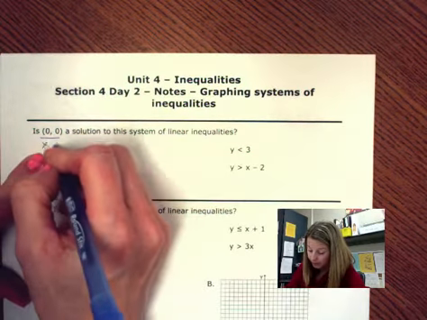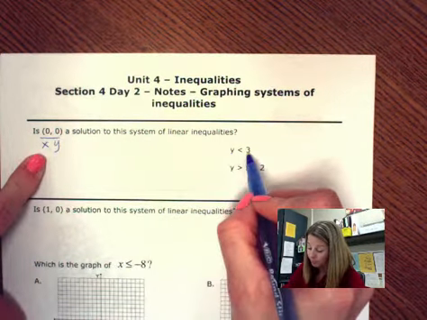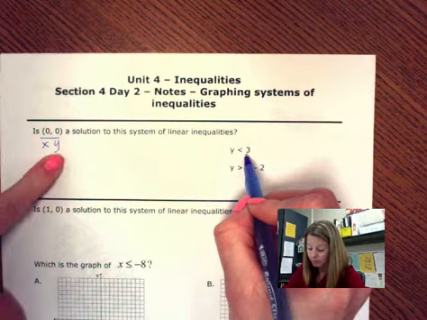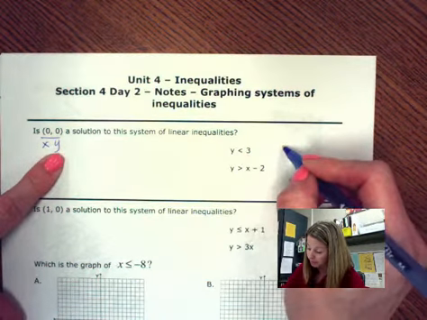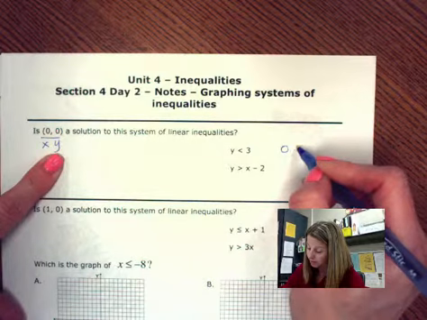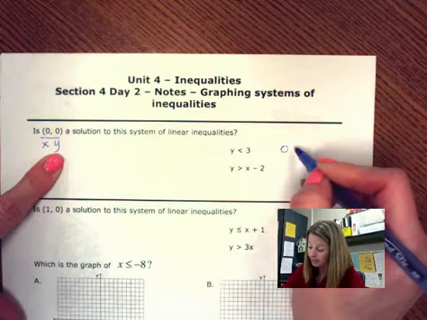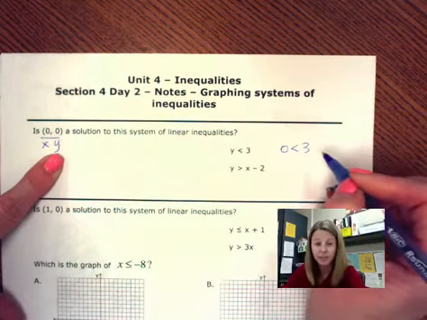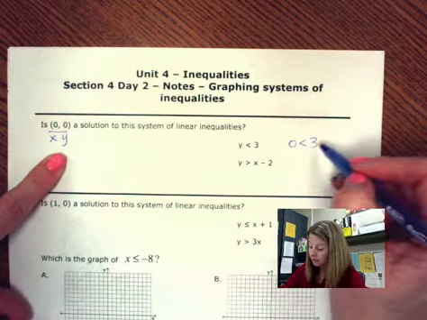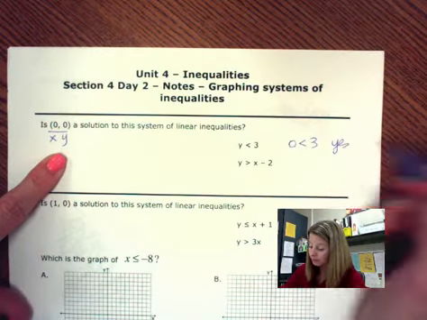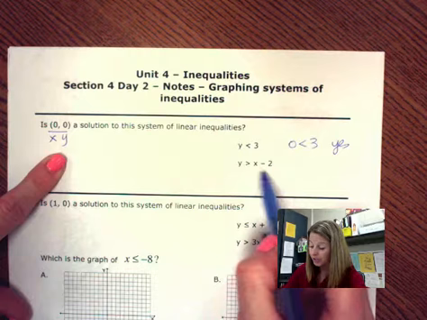Now remember, I have x and y. So y is greater than 3. Well, notice there's no x value, so I'm only working with the y. So I'm going to plug in 0. I said greater than, it's less than. Is 0 less than 3? Well, we would ask ourselves that question. Yes, that is less than 3. So it works here, but I need to check it here.